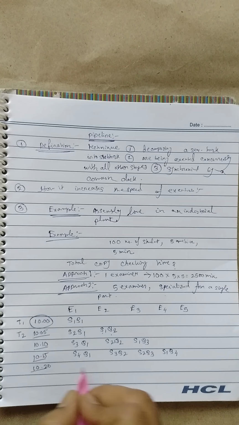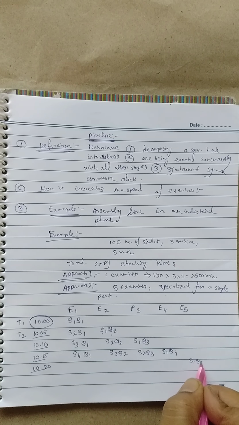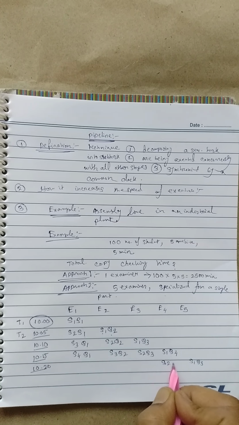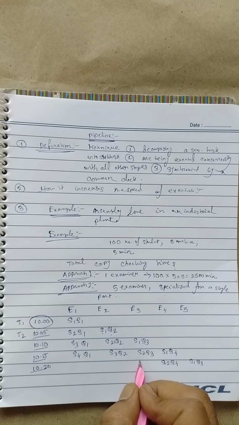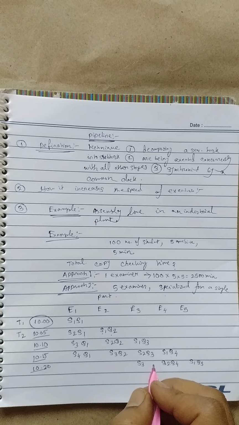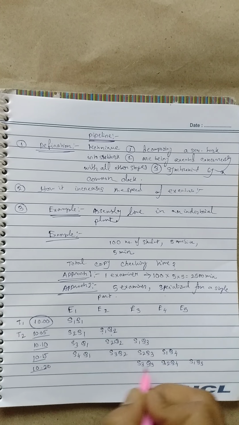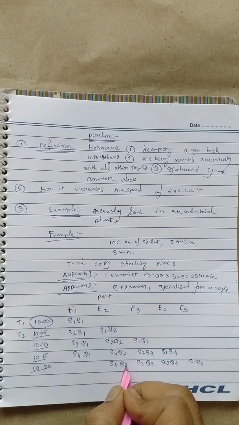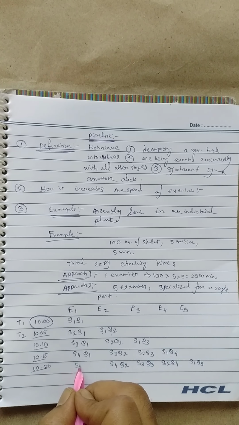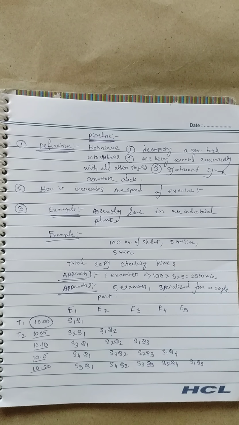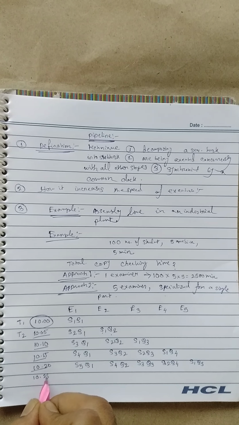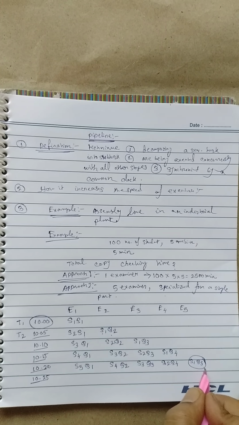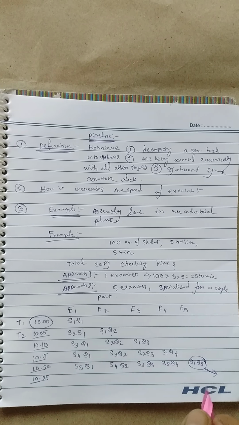At 10:20, it will be S1 Q5 and S2 Q4. This will be S3 Q3. This will be S4 Q2. This will be S5 Q1. At 10:25, it will be out from the system.